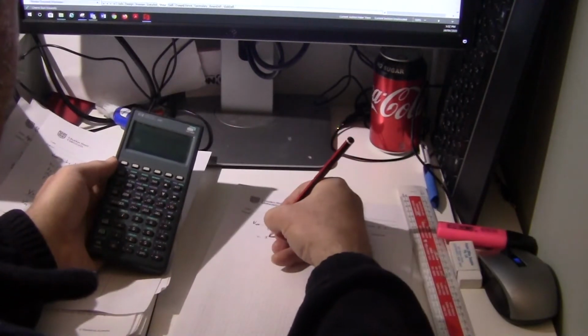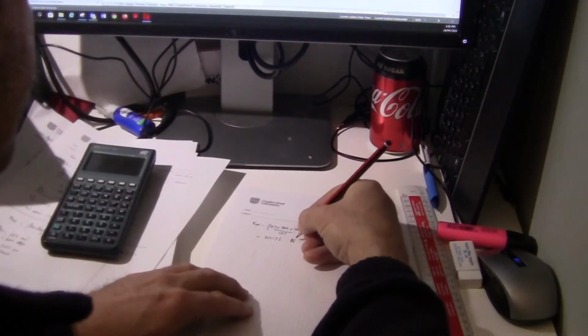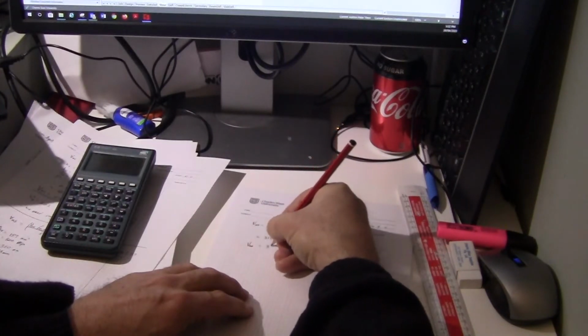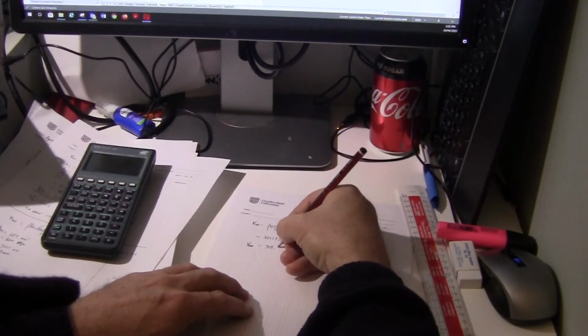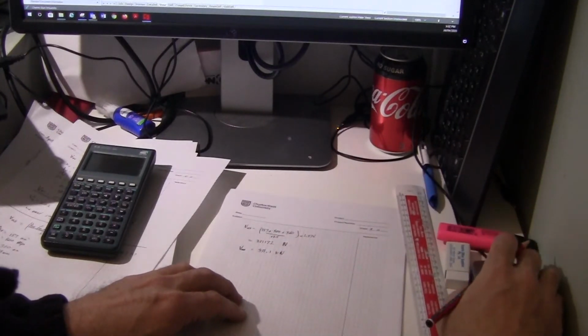We get 311,172, and that again is obviously in newtons. So VUS equals 311.1 kilonewtons. We are on the home straight, guys. Hang in there.